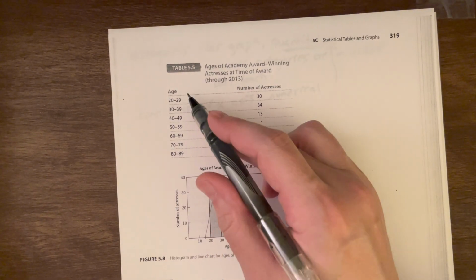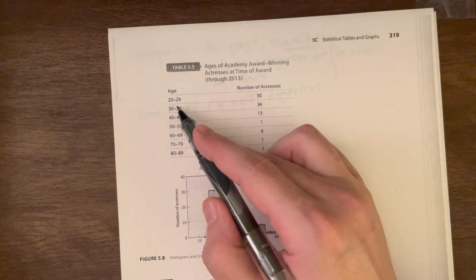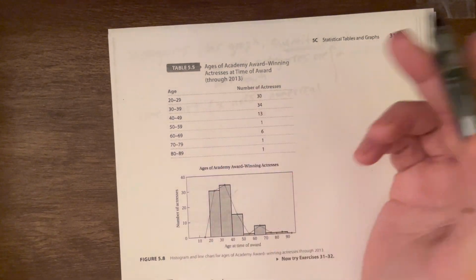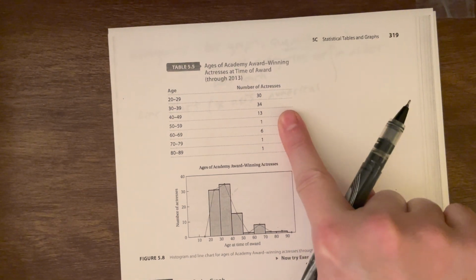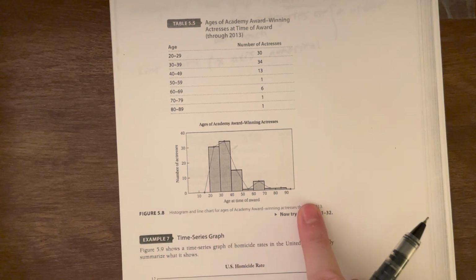You could have binned this by 5s. You could have gone 20 to 24 and then 25 to 29. But this is what they chose. So now that we already have this information as a frequency table, now we go down here.